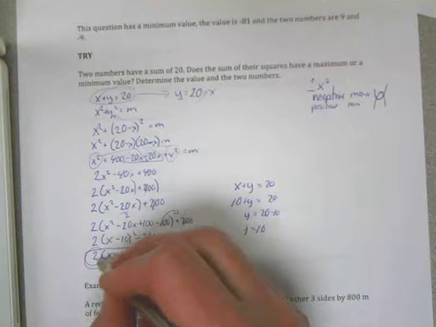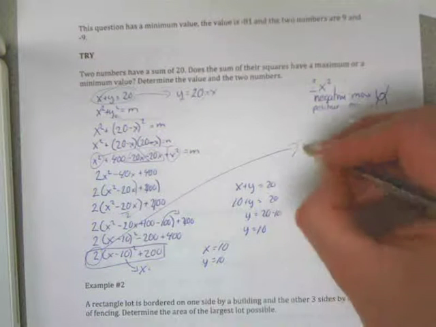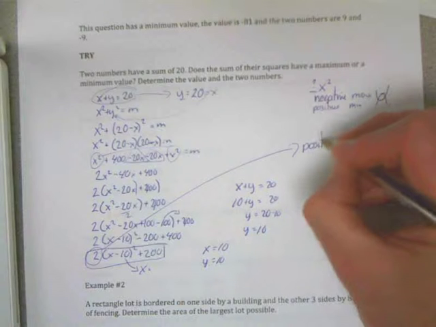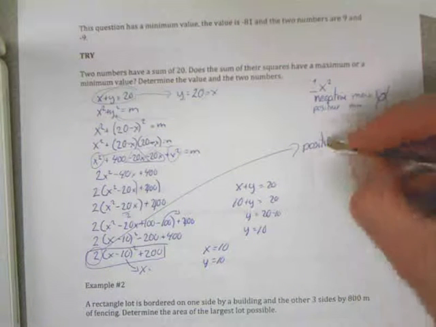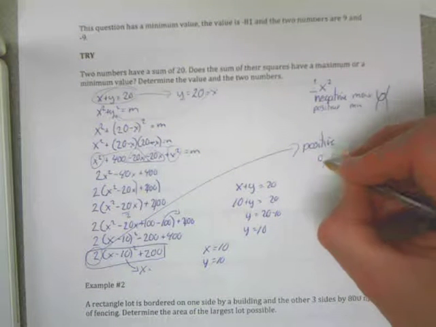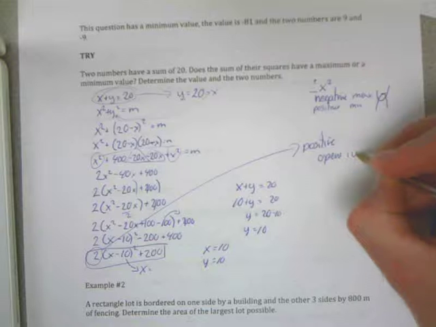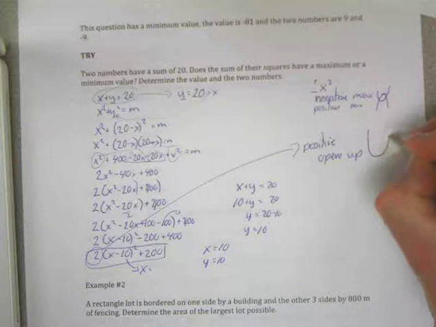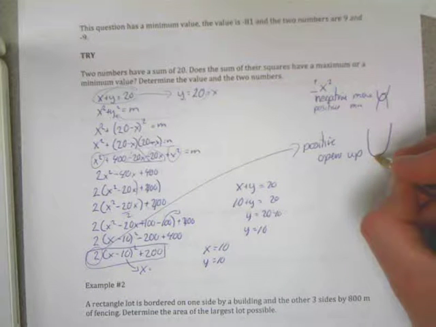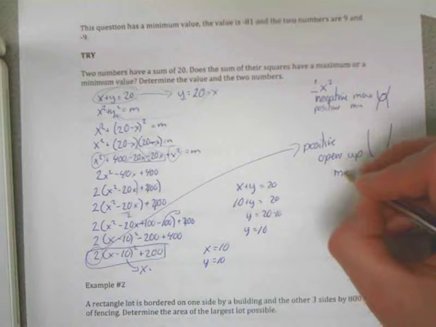This number is positive. So because it's positive, it opens up. So it goes up, which means this is going to be a minimum.